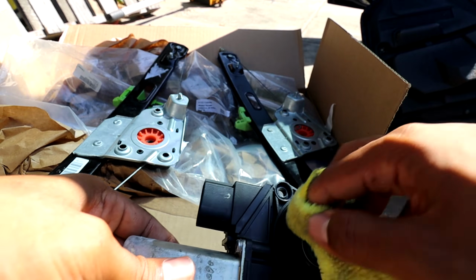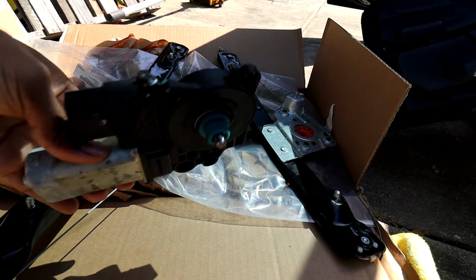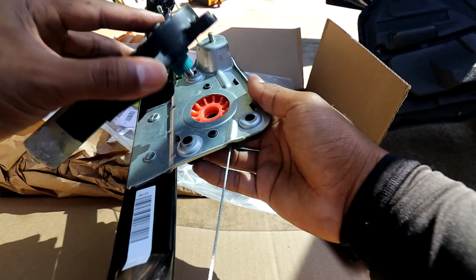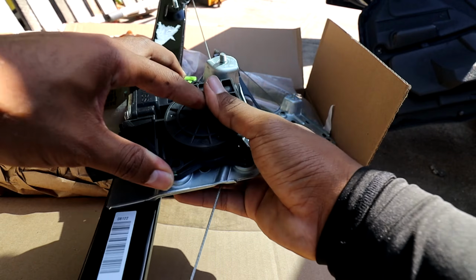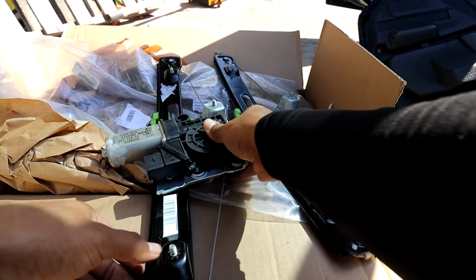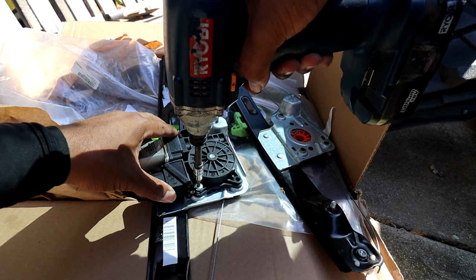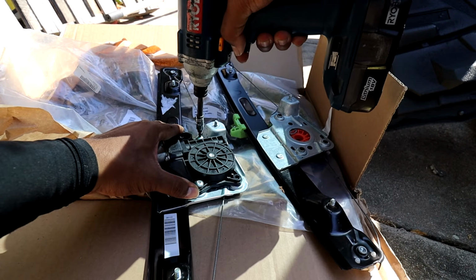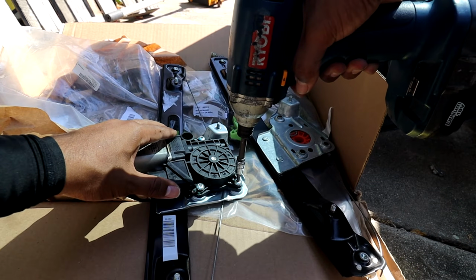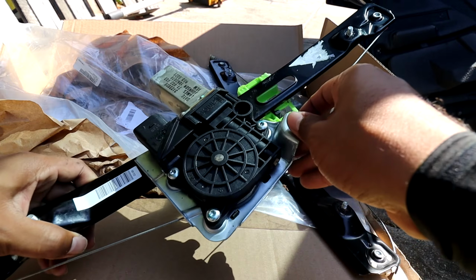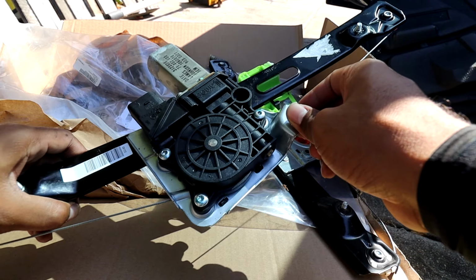Go ahead and clean this up a bit. So now I'll go ahead and put this on the new regulator. Alright, so I got the motor on, so now I think I'm ready to put this new regulator back into the door.